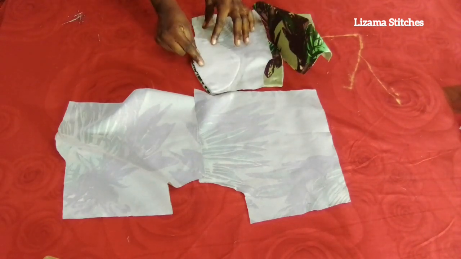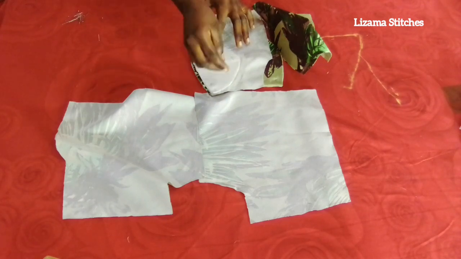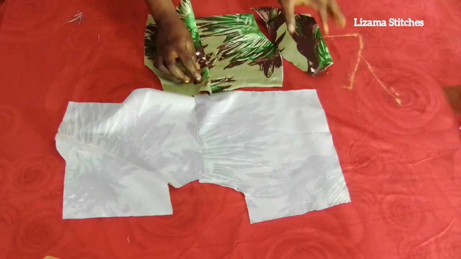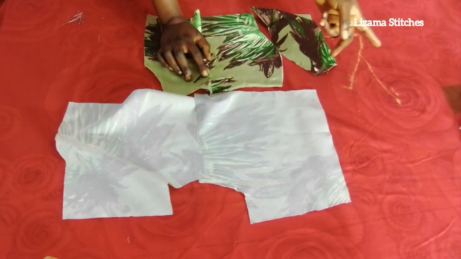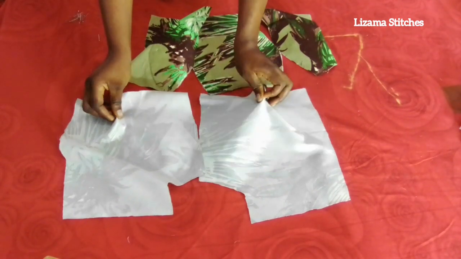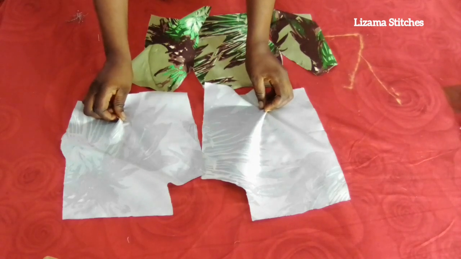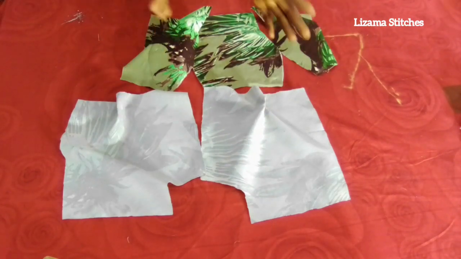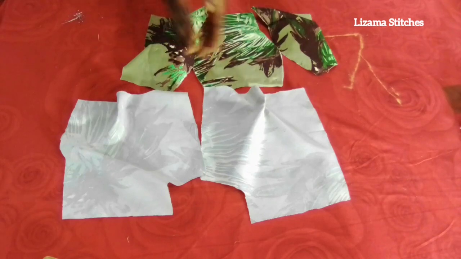I'll sew it from the lower part to the upper part. Then after sewing, I'll open it this way. The same way I'll sew this, I'm going to sew the lining the same way. For the back, I'm going to sew the dart. I'm going to sew the lining too, and I'm going to show you how to join it.